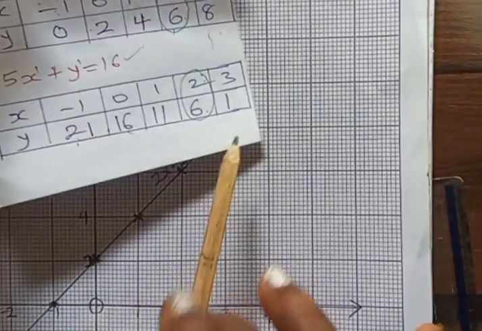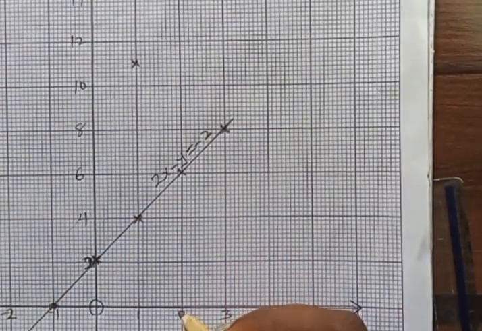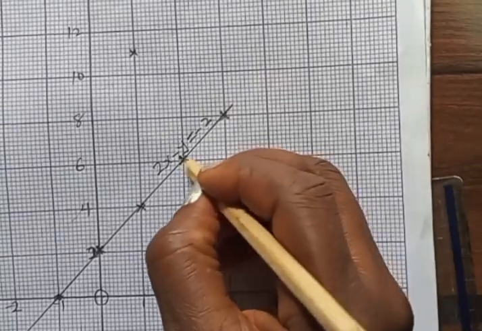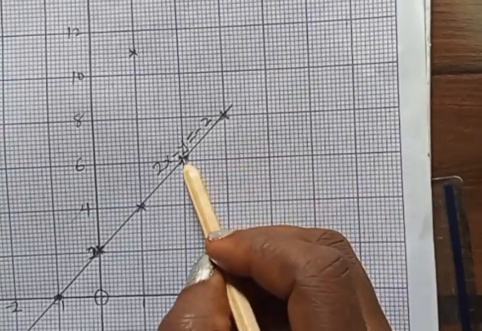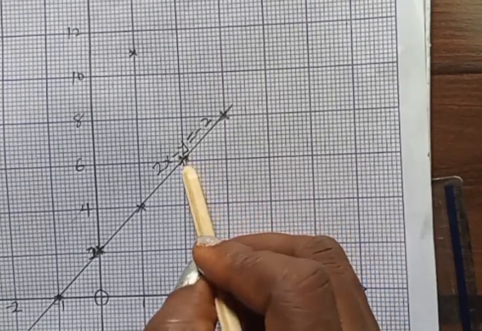Then we have 2, 6. When x is 2, y is 6. The same place here. That is the answer, the solution to the two simultaneous linear equations. They are meeting here, intersecting here.